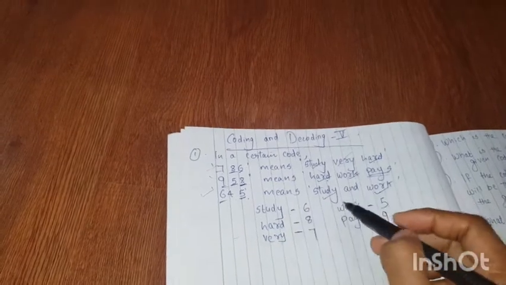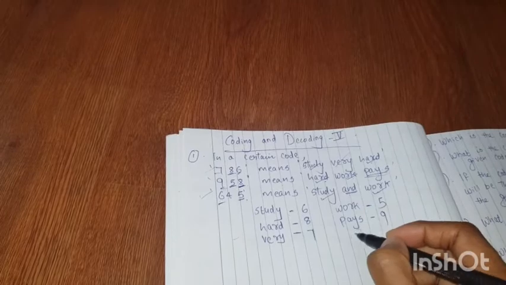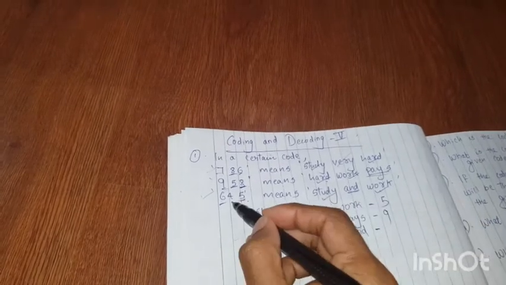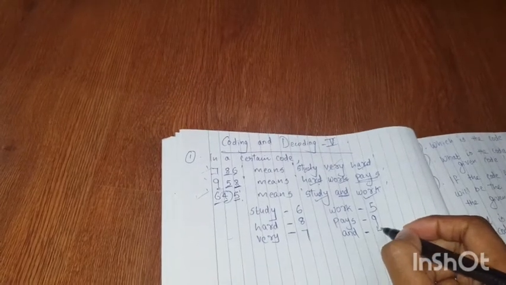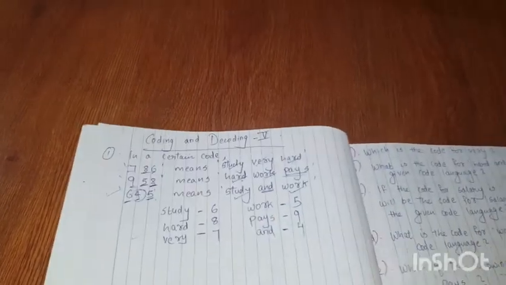In the third line, we already got the code for study and work. So the remaining word is and. So the remaining code will be 4 in this line. So the code for and is 4. Understood? Now going to the questions.